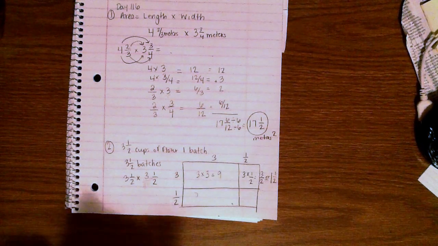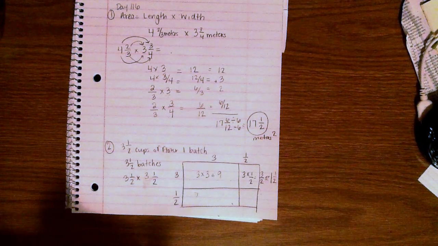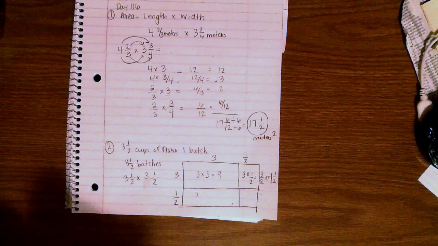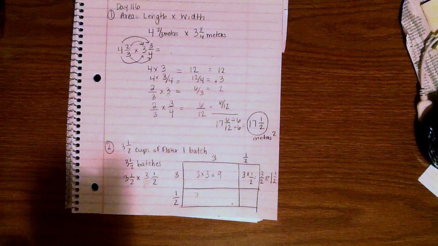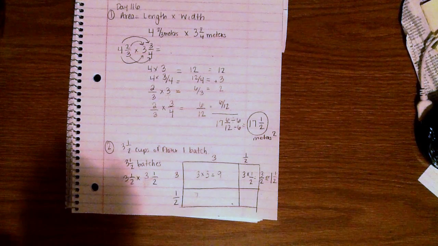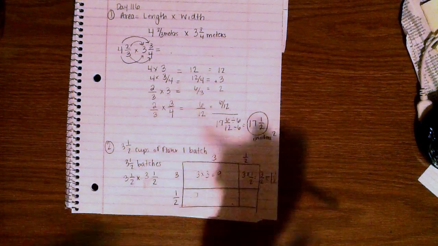I seem to keep picking up pencils that the lead doesn't want to stay in, guys. Let's see if I can get this lead to work. There we go. I got the lead to work on this one.